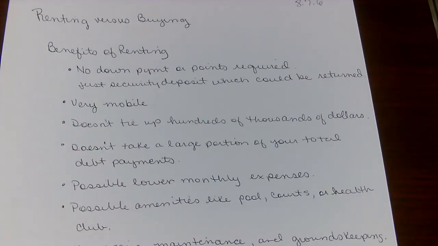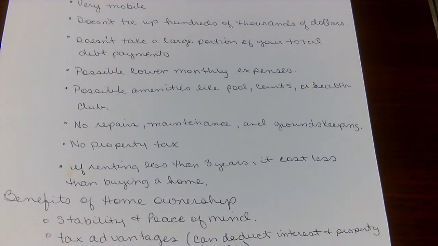Now let's look at the benefits of renting and buying. The benefits of renting include there's no down payment or points required. You just have to put a security deposit down, which could be returned at the end of your lease. You are very mobile when you're renting. It doesn't tie up hundreds of thousands of dollars. It doesn't take up large portions of your total debt payments. You can possibly lower your monthly expenses. Possible amenities like a pool, courts, or health clubs are provided when you're renting. There's no repair, maintenance, and groundkeeping needed. You have no property tax. And if you're renting for less than 3 years, it costs less than buying a home.